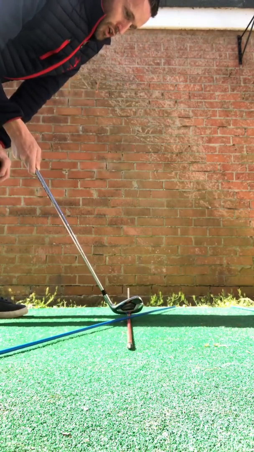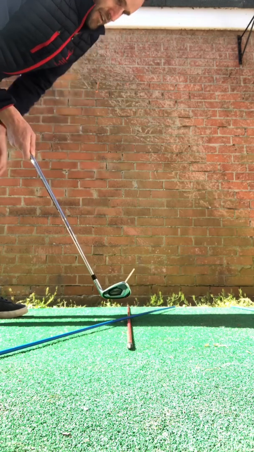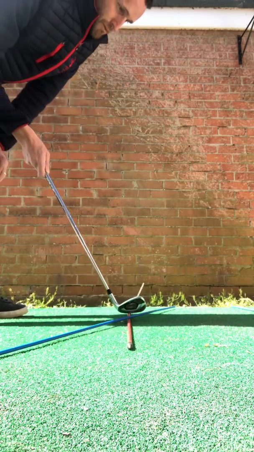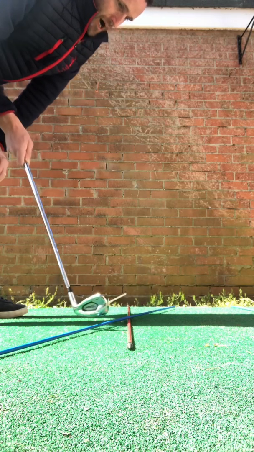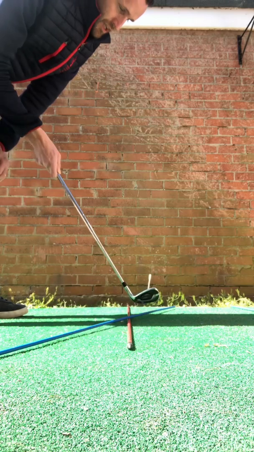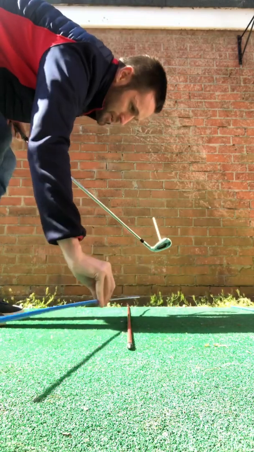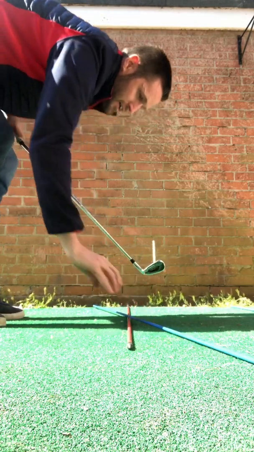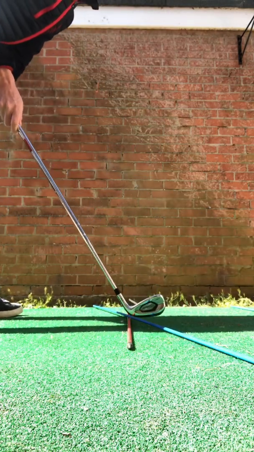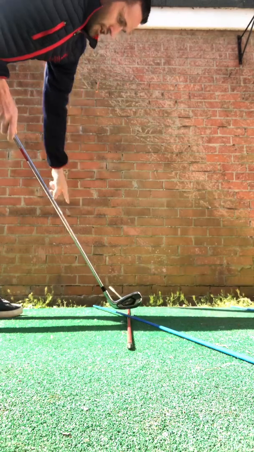But just know, to create a draw effectively, to get the ball to curve to the left, the club face should be slightly left of the path that it's swinging on, okay? And then it's the opposite for a fade. So my path is coming this way. Now if my club face is matching that at the same time, the ball will fly straight left, okay?